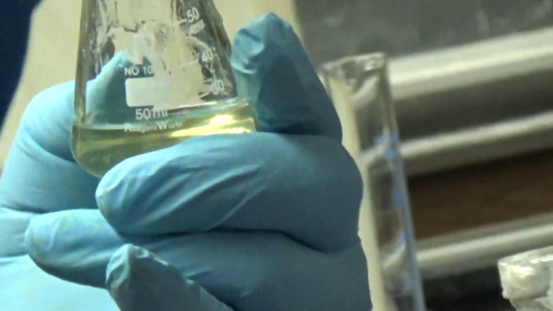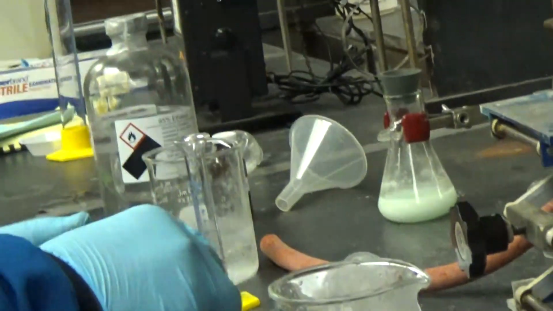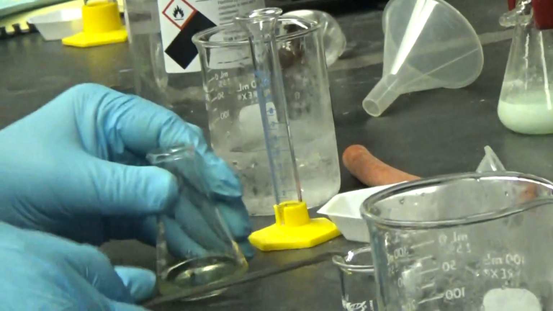Because that may affect the crystallization if there's some weird stuff in there. There's one more, I will take that out.